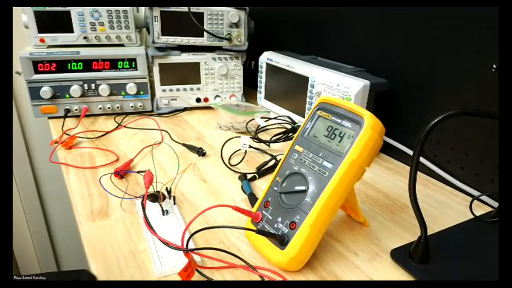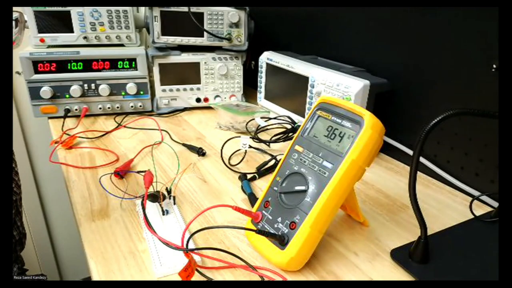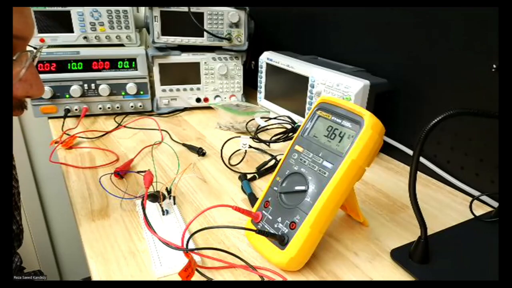As you can see, our calculation, our simulation, and our measurement in the lab are pretty close to each other. There are errors, and this is because of reality. We are not living in an ideal world. So there is going to be an error, and you can calculate the error.